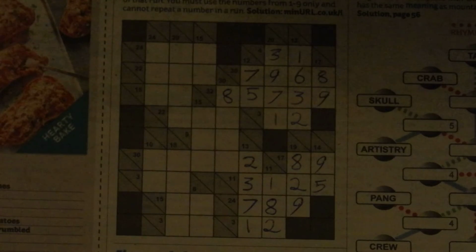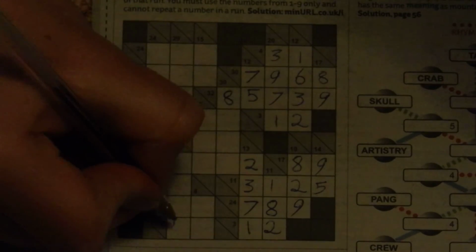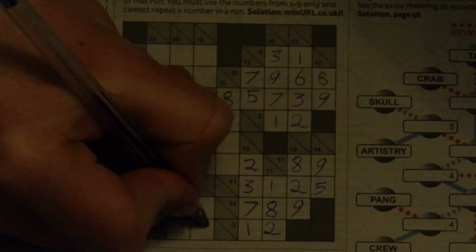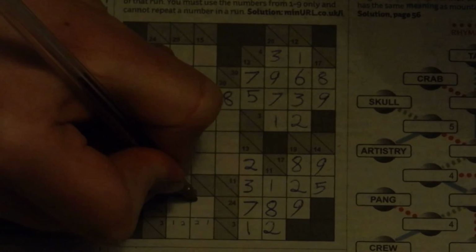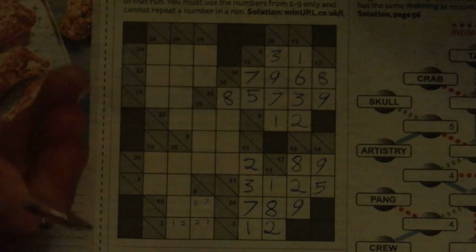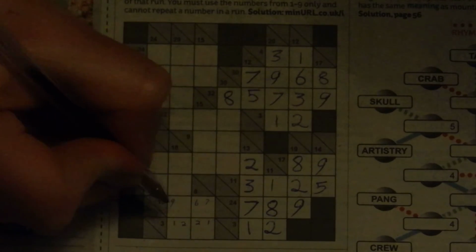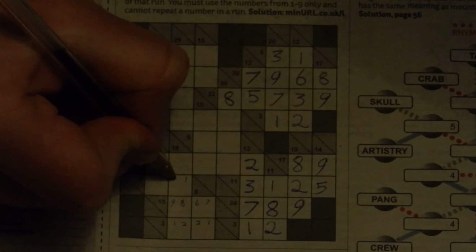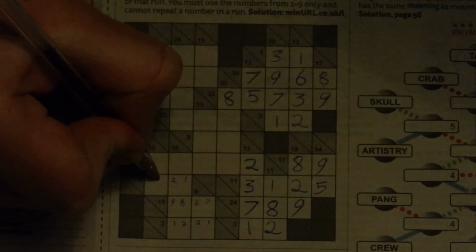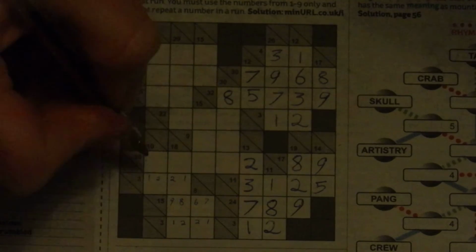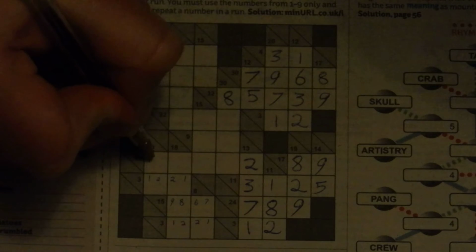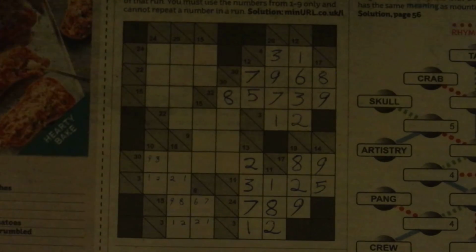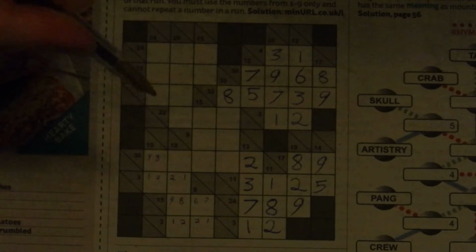Alright, start down here. That's 1 or 2, making this 2 or 1, and this 6 or 7 makes this 9 or 8, and that 1 or 2 makes this 1 or 2 the other way around, which makes this 1 or 2 the same way around as that. It makes this 9 or 8, and that has to be the same as that, doesn't it? I've already established that.